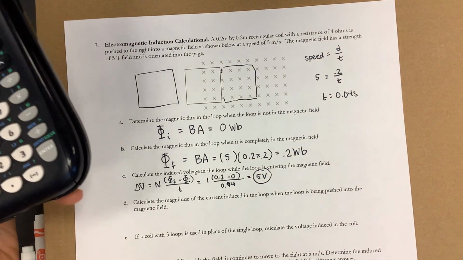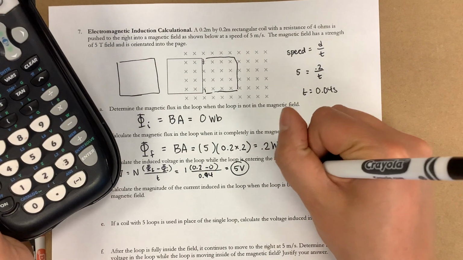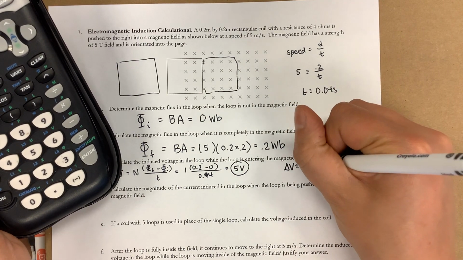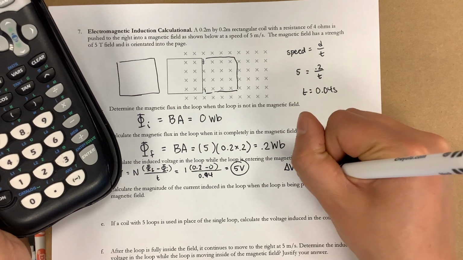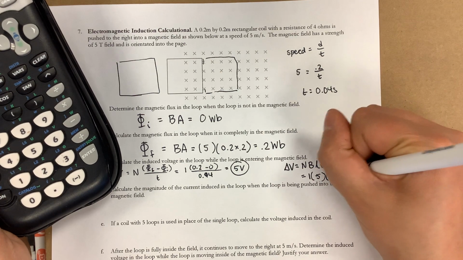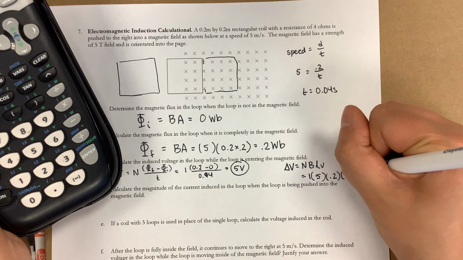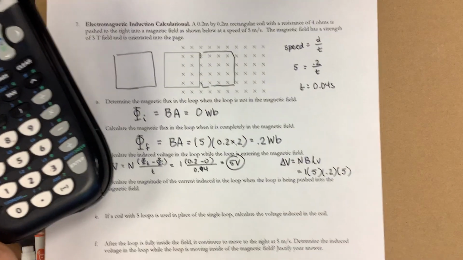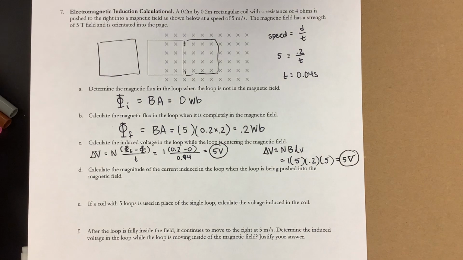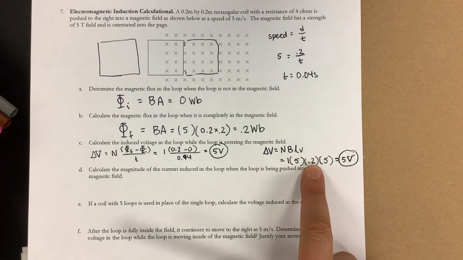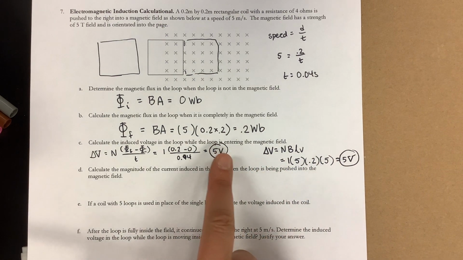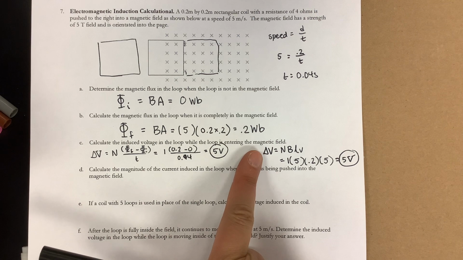Hey, do you want to see the other way to do it? The other way to do it, the shortcut equation, because this is entering the field, I can totally use this equation, NBLV. There's 1 coil, it's a field of 5, it's a length of 0.2, it's a speed of 5. All of those things cancel out to give me a voltage of 5 volts. Both ways work. This way is faster. You can't always use it, but I can use it in this scenario because the loop is entering the field.